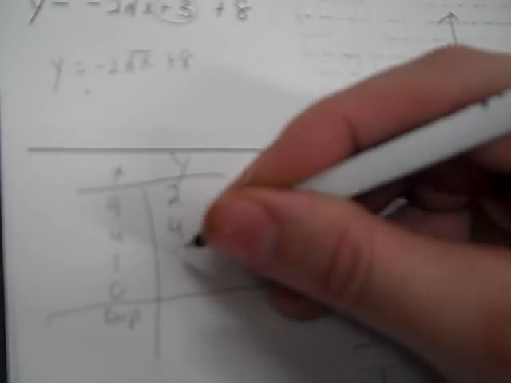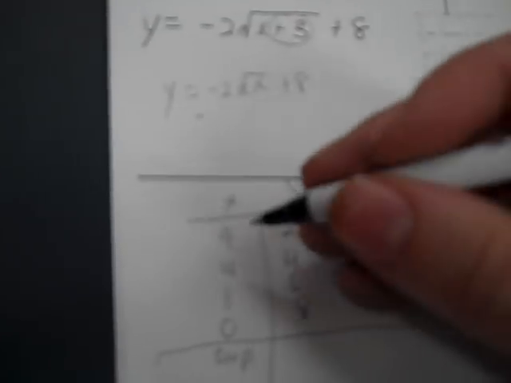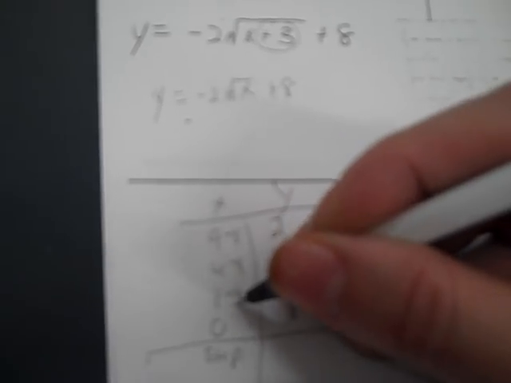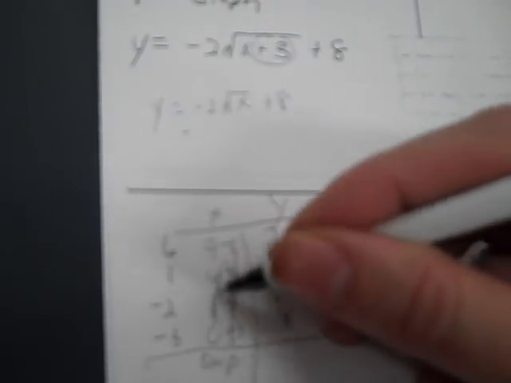Okay, so I insert negative 2, square root, and I put 9 in there. Close the parentheses before you hit plus 8, because you don't want the 8 in the square root, so that's 2. I plug 4 in, -2, square root 4, close it, and then plus 8. You got to close the parentheses. That's 4. 6 and 8. Now it's time to go back and do the opposite of plus 3 to all your x's, which is minus 3 to all of them. So that's 6, 1, -2, -3.